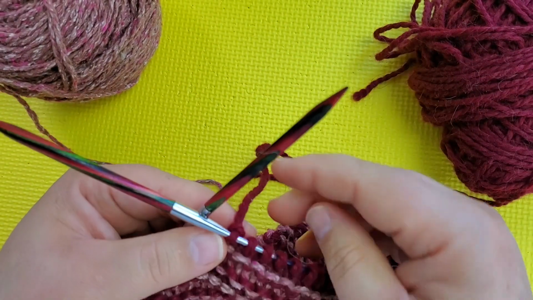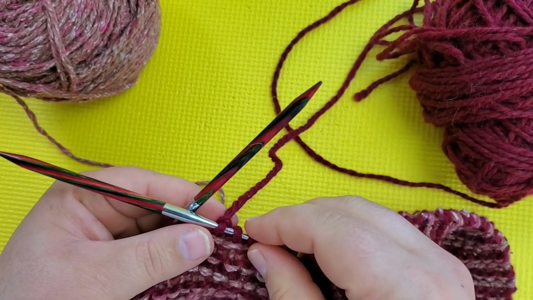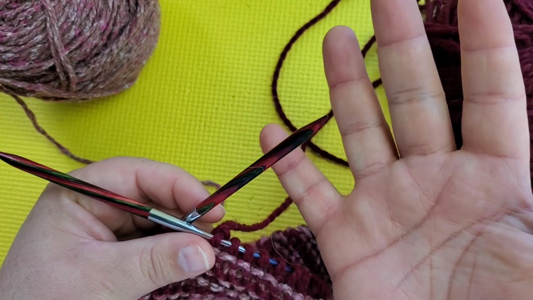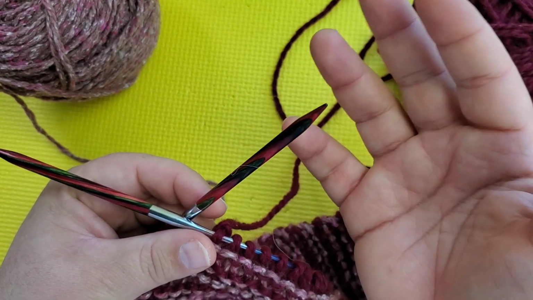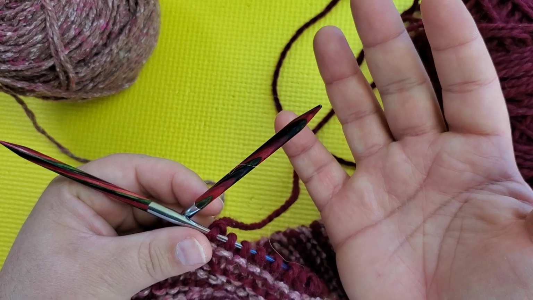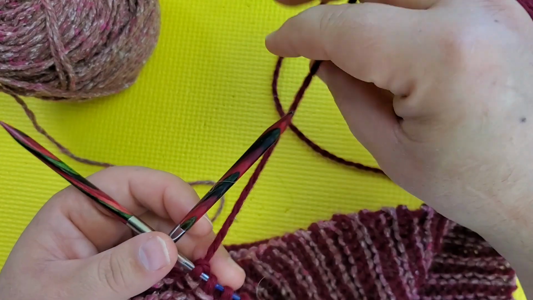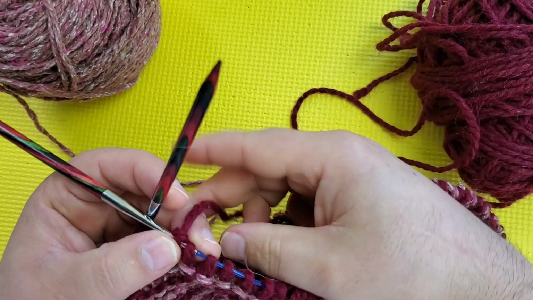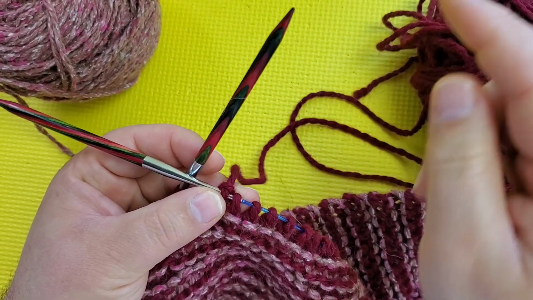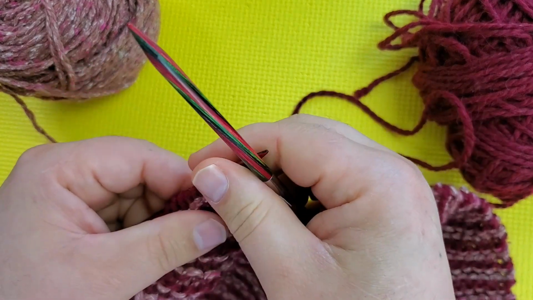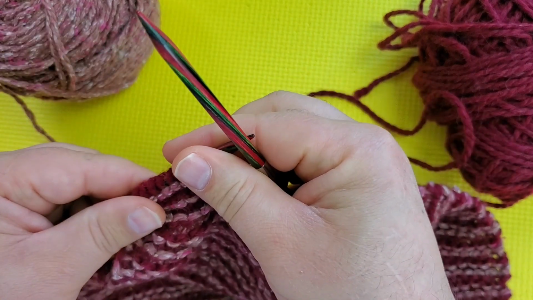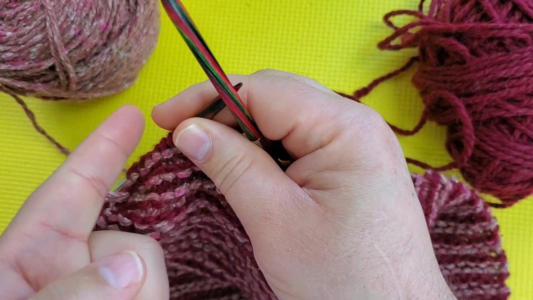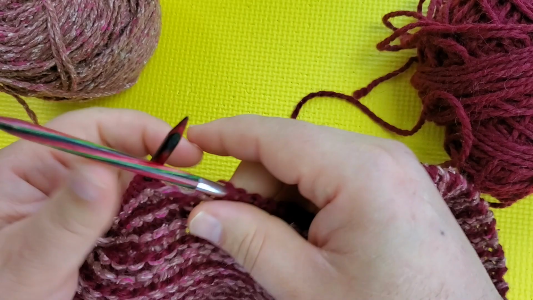Another point is that when I stop knitting, I always stop on my main work hand side. I work with my right hand, so that is the side where I stop. Because I'm right-handed, I pass my left needle stitch to my right needle.